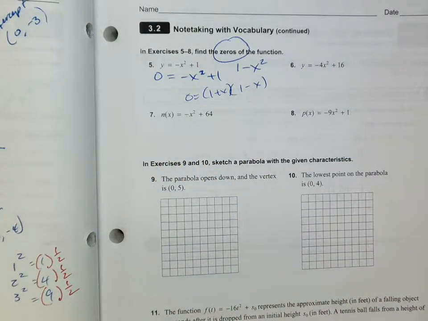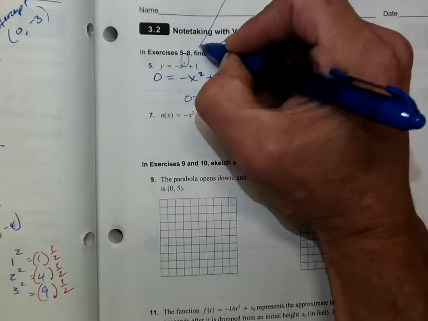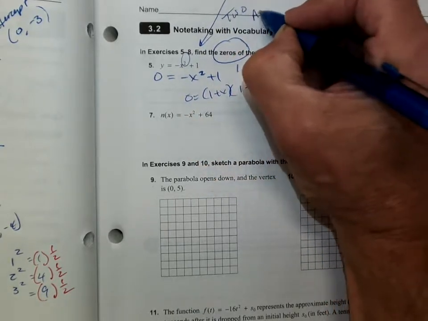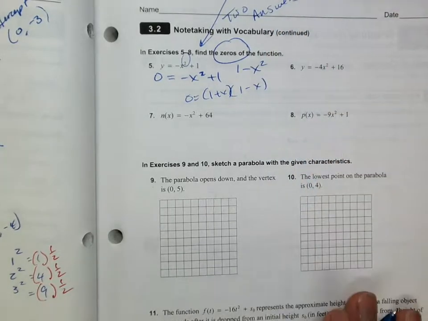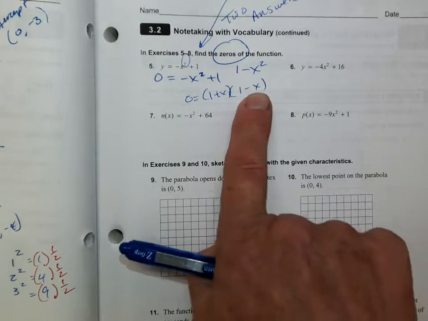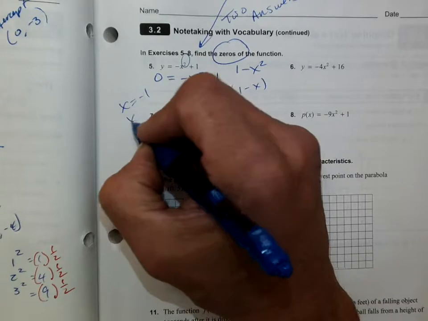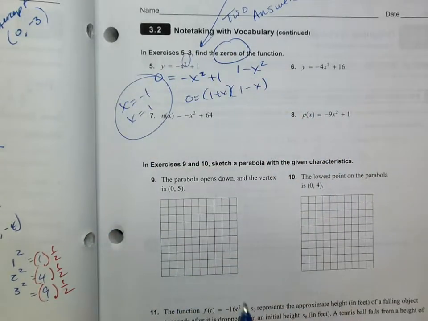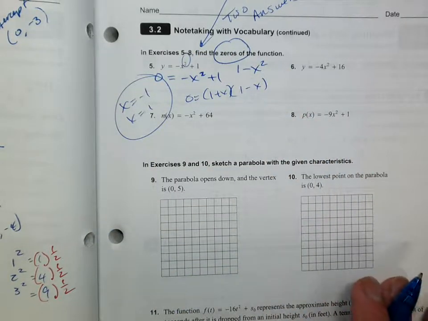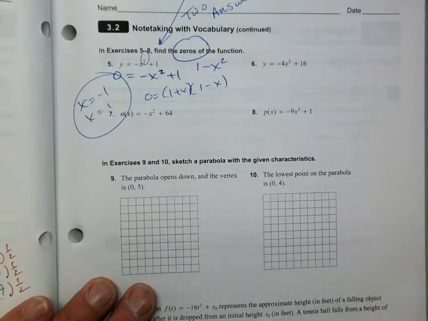So if we're looking for zeros, and because it's an x squared, we should always have 2 answers. Always 2 answers. Okay, 2 answers because of the x squared. So one answer would be negative 1, and the other is positive 1. Do you agree with that? Yeah. So I get x equals negative 1 and x equals positive 1. Those are my zeros. Okay? All right. Number 6. That was it. Wasn't that easy?